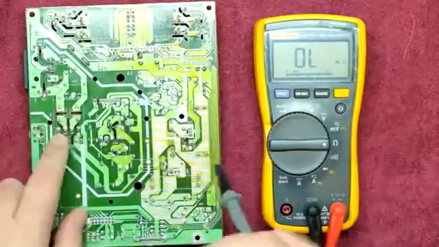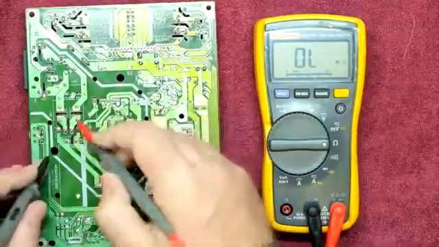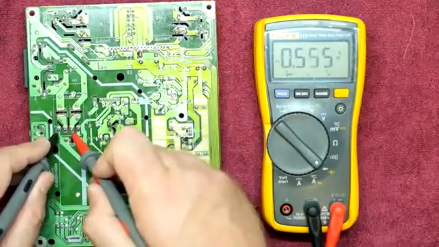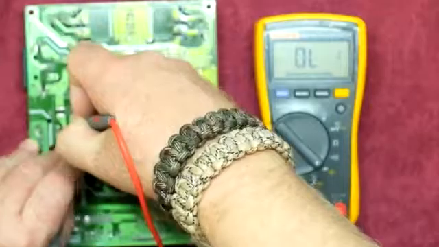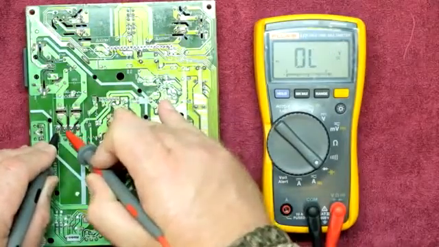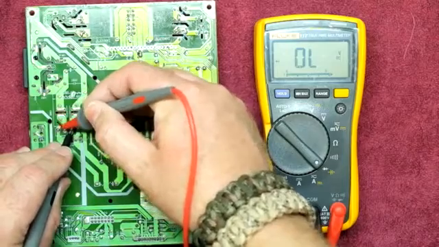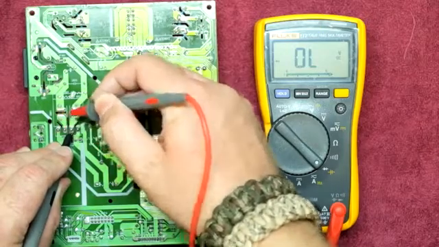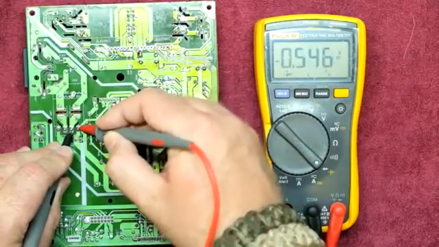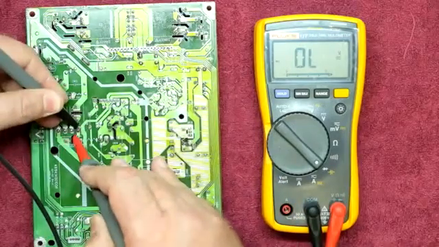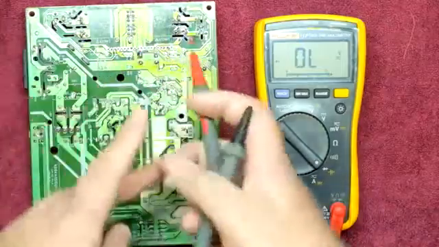Bridge rectifier is basically a combination of diodes. So what we can do, we've got AC coming in here. So if we go from point A, combination of diodes, should go 0.6. Nothing. Okay, so from there to there 0.6, from there to there 0.6, other way around, nothing, nothing. Okay, then if you go there you'll have 0.6 and there you'll have 0.6, the other way around, nothing, nothing. So the bridge rectifier is good.